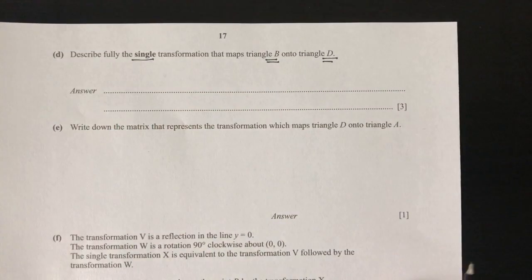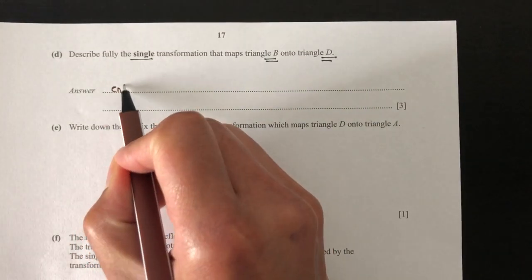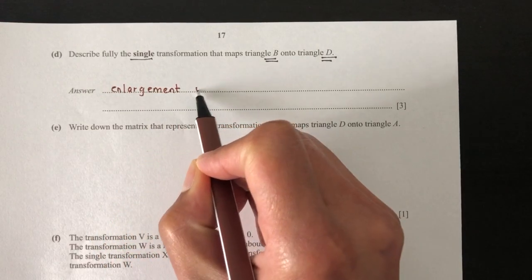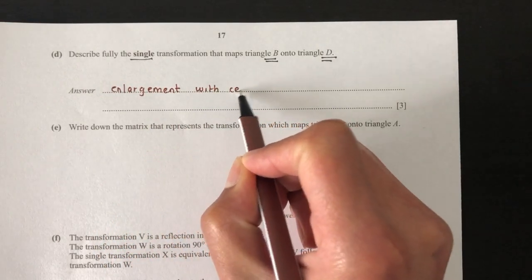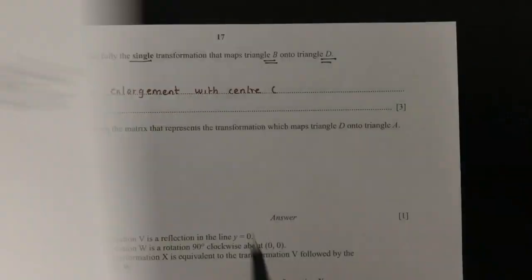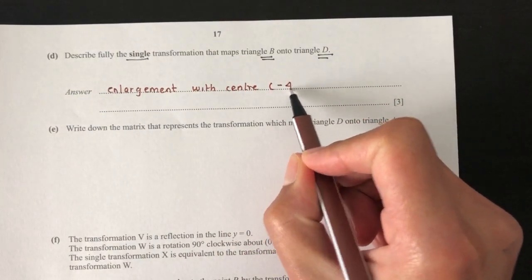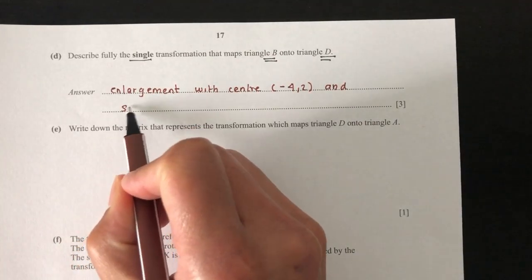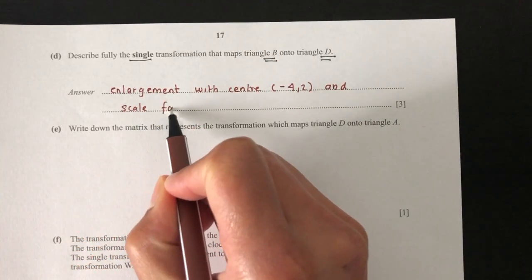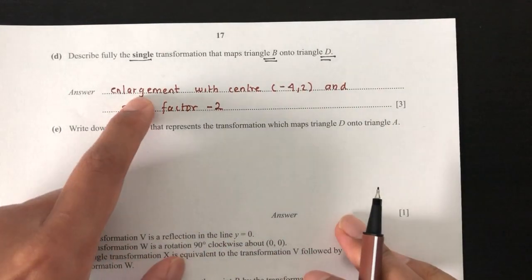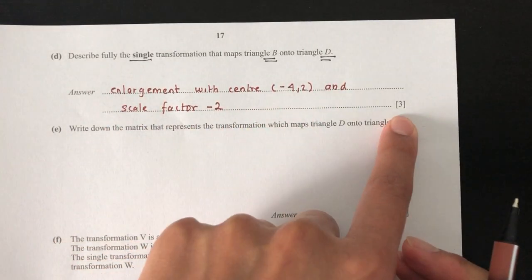So let's write this down. The transformation here is what? It is an enlargement with center, as we have seen, -4, 2. So write this down, minus 4, 2, and scale factor given to you by minus 2. So you have to write this, this, and this for your 3 marks.